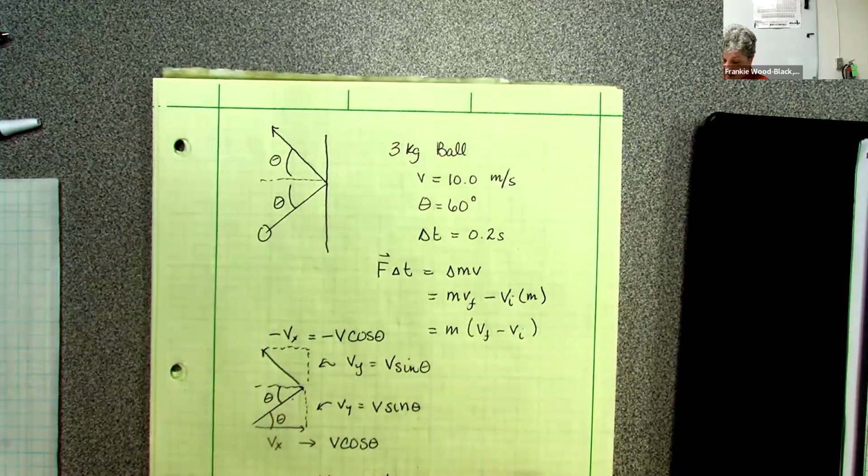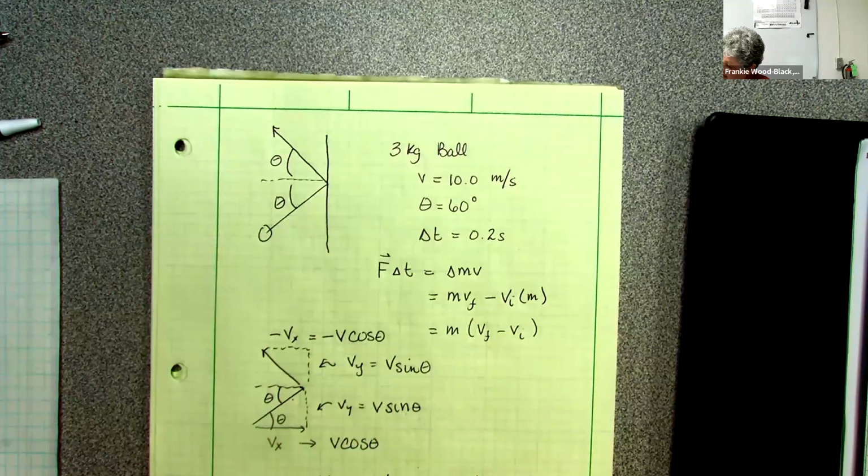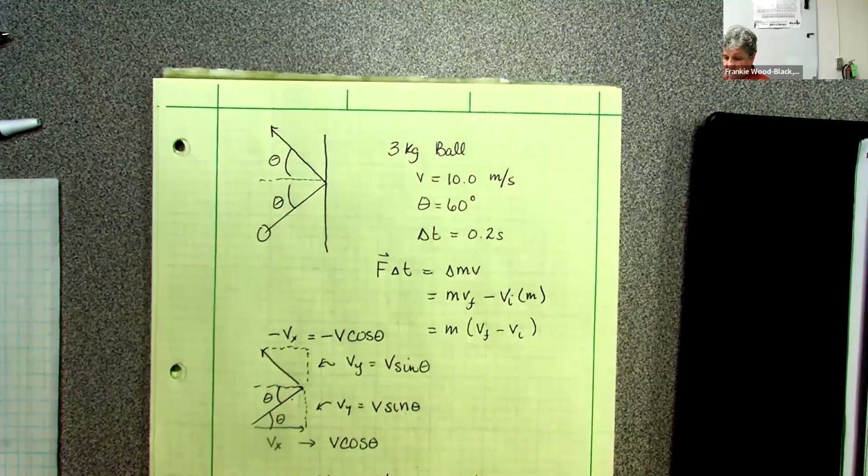My velocity final in the y direction is going to be V sine of the angle minus V sine of the angle is going to equal 0.